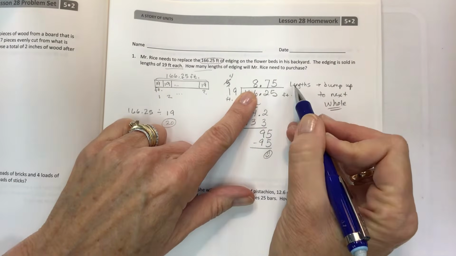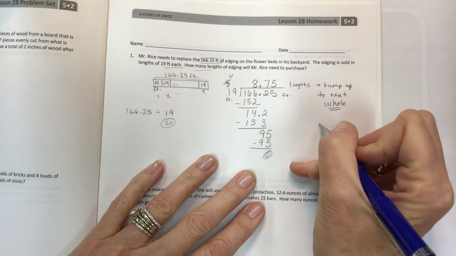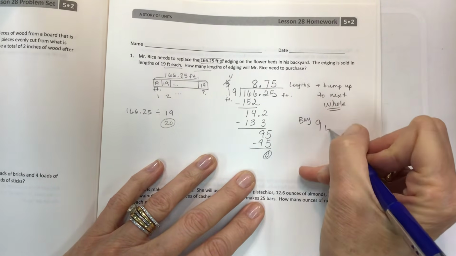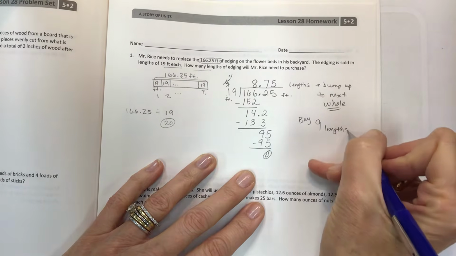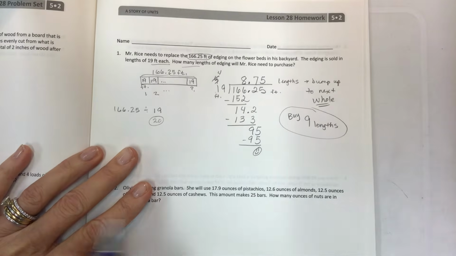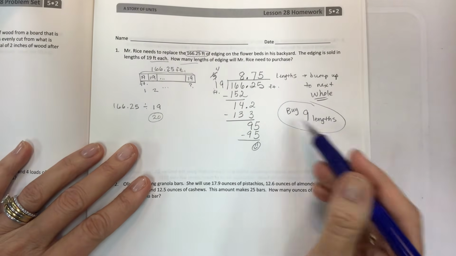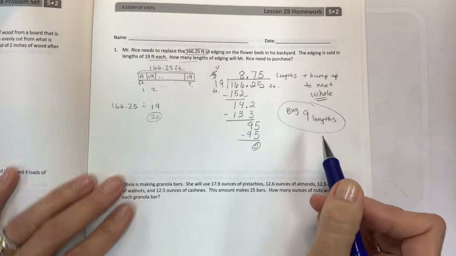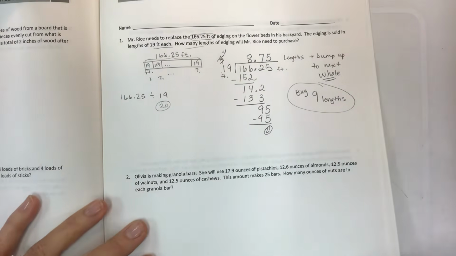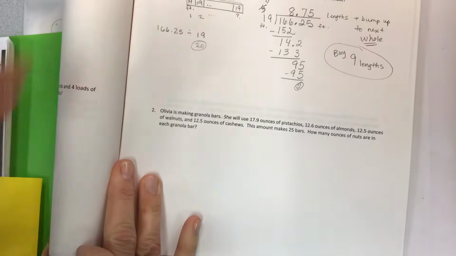So it's 8 lengths, but I'm going to have to buy 9 lengths. Otherwise, they'll laugh at you at Home Depot and say, get out of here, we're not cutting it for you. Okay, so buy 9 lengths, that's all. You have to cut it yourself, and then you have a little bit of scrap. A lot of projects end up with a lot of scrap. So anyway, just a fact of life. Okay, next problem.